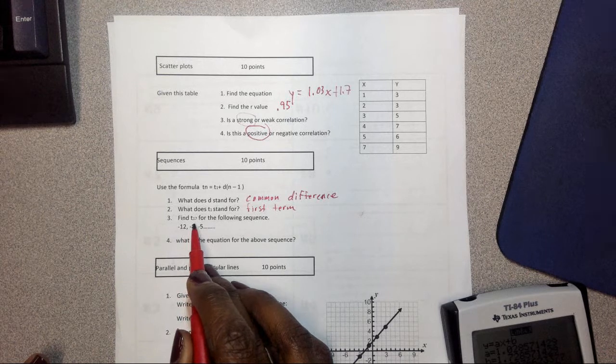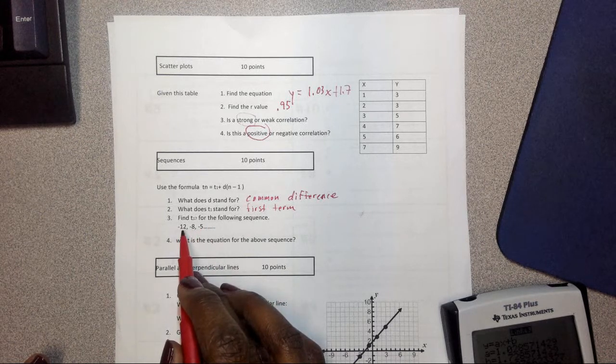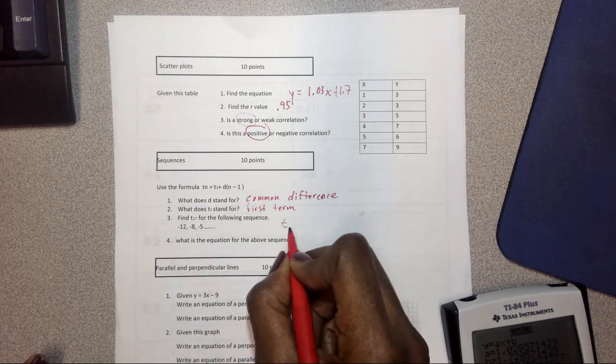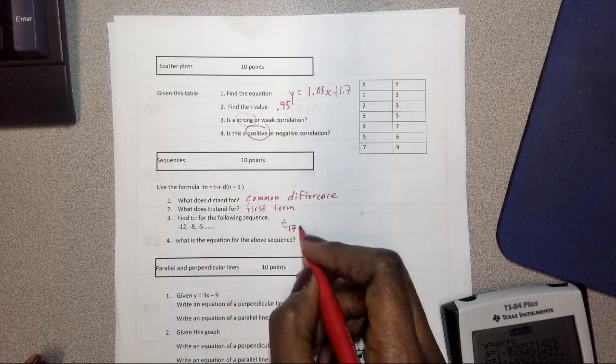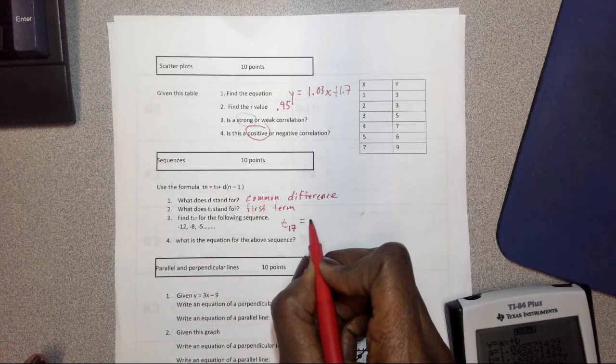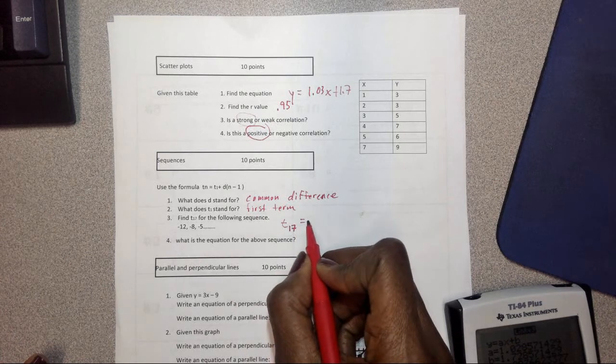And then it says find T sub 17. So we want to find the 17th term for this sequence. So how do we do that? We need to use this equation here. T sub n, the n is going to be 17, that's our x. That's the thing we decide, right? Independent variable.